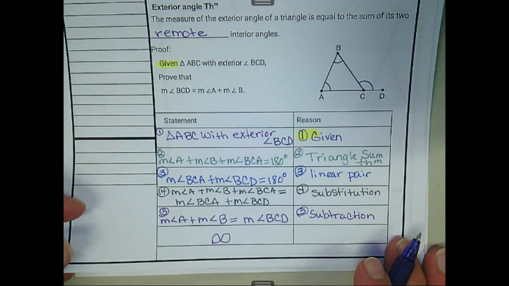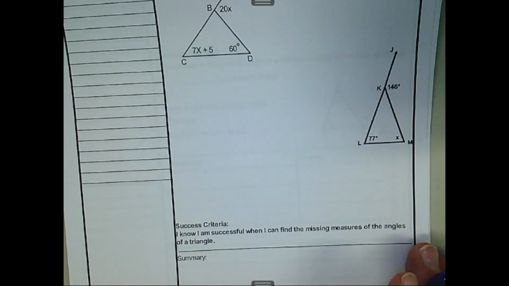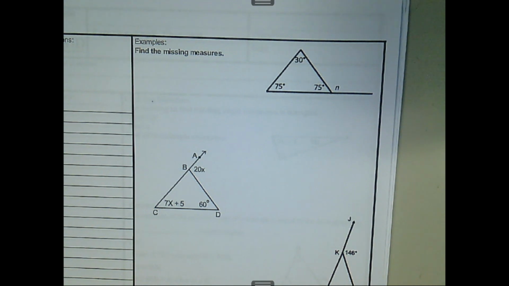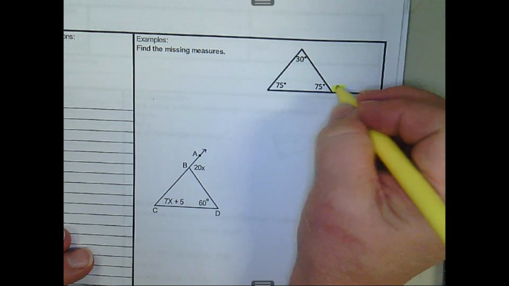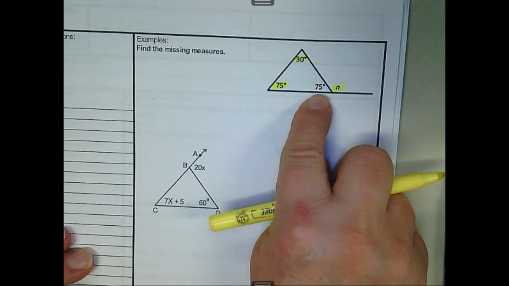So if you're still struggling, back up the video and watch the first part again. Now we're going to apply this rule. As we're looking at this rule, we have to remember we're looking for the remote interior angles. The remote interior angles are the ones that are as far away as they can get. So here's my exterior angle. Here's my two remote interior angles. So we don't use the 75.